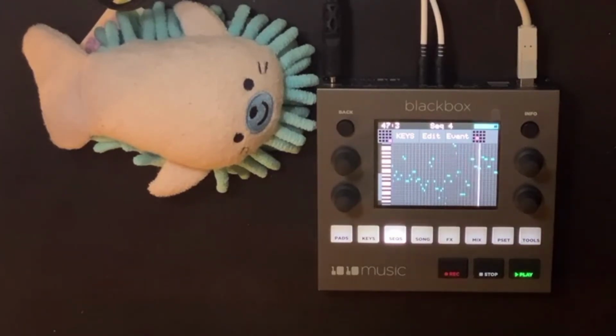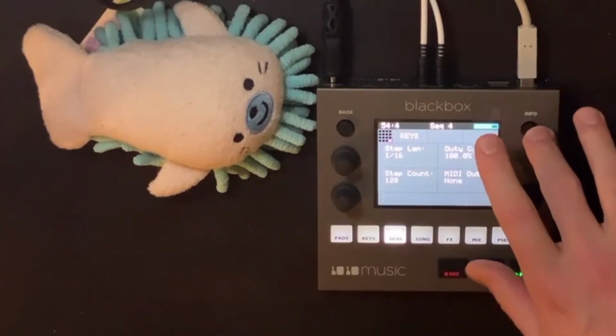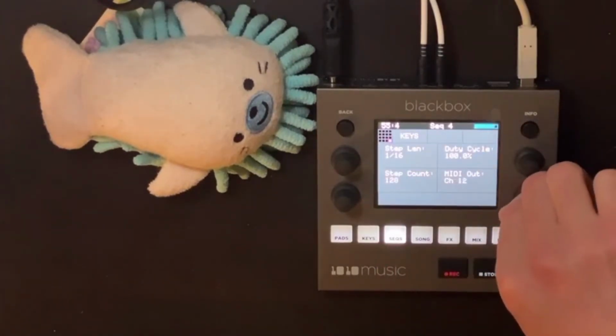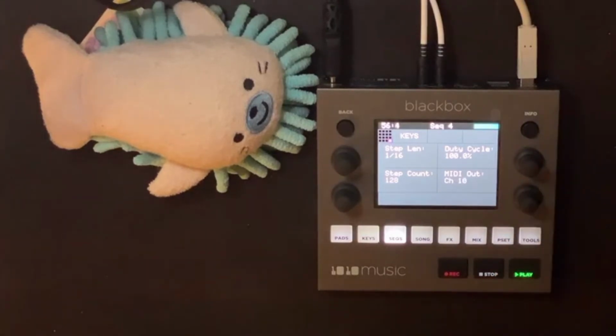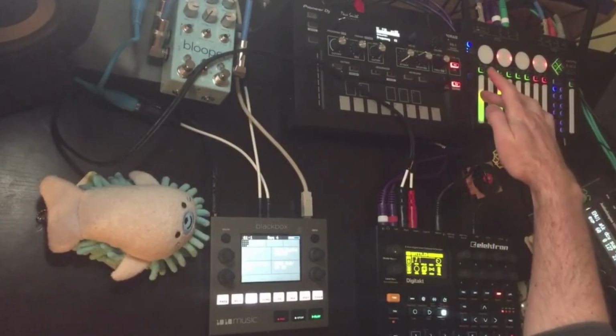Oh, one other thing I should point out. From here as well, if I want, I could just kill the volume on these multi-samples, and this sequence could also, since I was talking about MIDI, I can also just direct this to a synth. So now, this is coming out of the AS1.